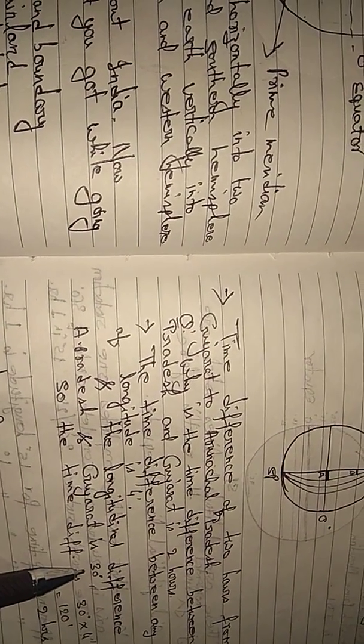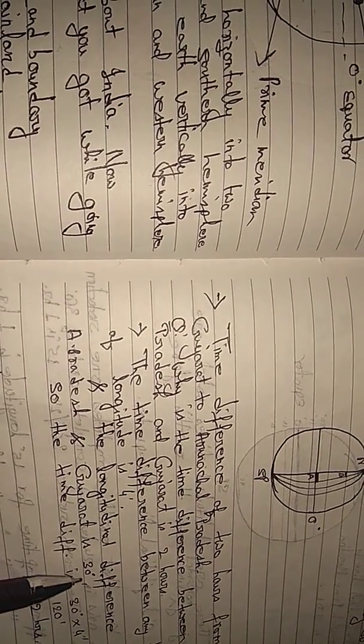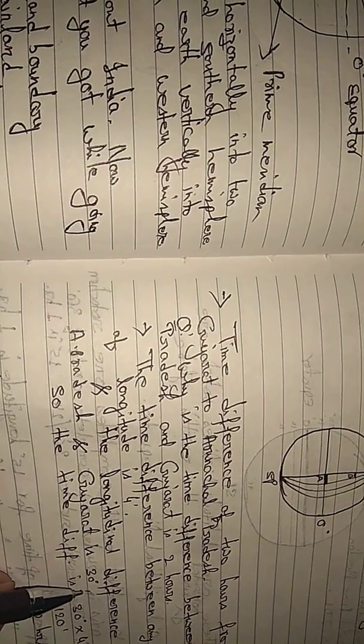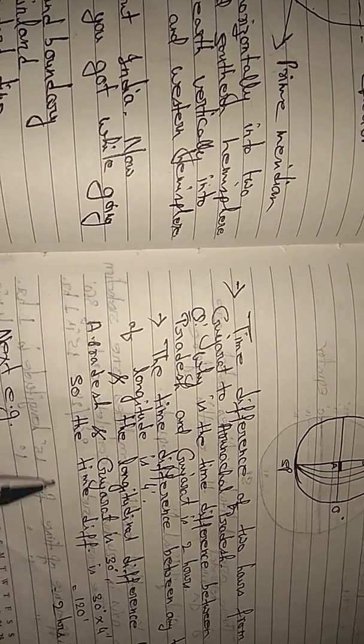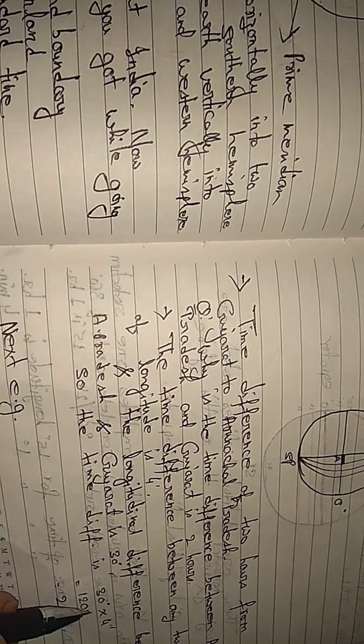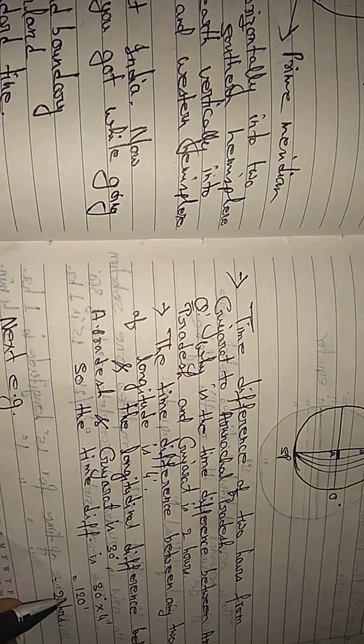Remember, any two longitudinal lines have a difference of 4 minutes, and the longitudinal difference between Arunachal Pradesh and Gujarat is 30 degree, as we discussed yesterday, that the east and west extent of our country has a difference of 30 degree. We have to multiply it with 4 minutes. Then it comes to 120 minutes, and this 120 minutes is 2 hours.